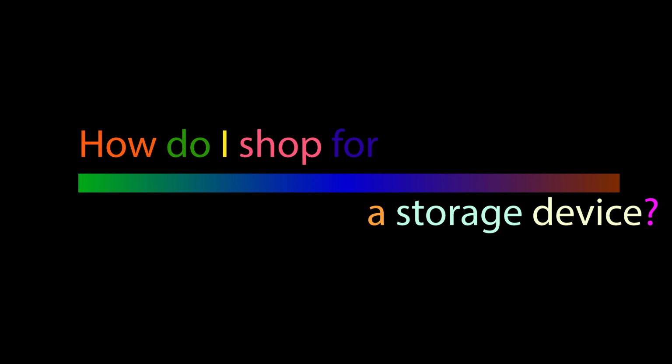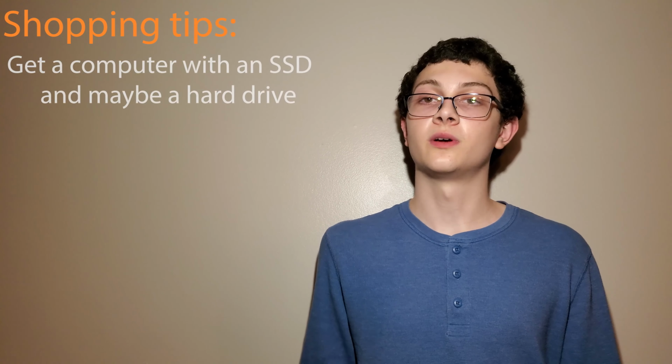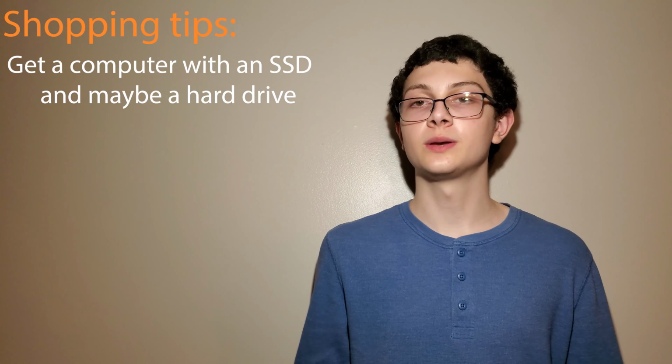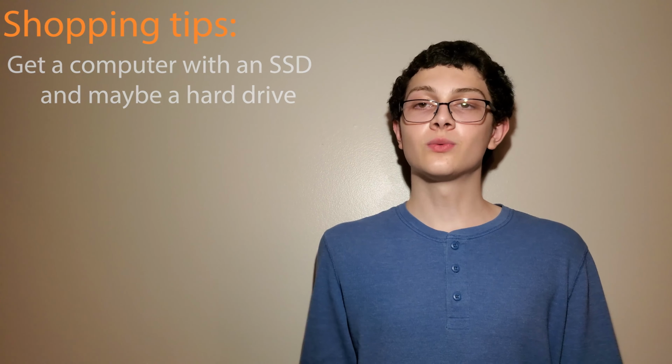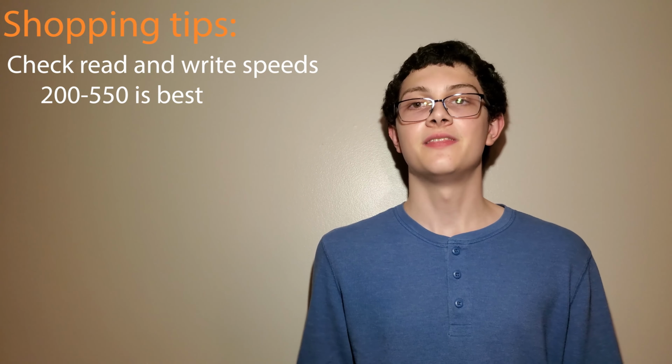To end, I want to talk about some shopping tips about buying storage devices. Look for a computer with an SSD for main storage and maybe a hard drive for extra storage if you're going internal. Look for the read and write speeds in the specs to see which drive is best and follow the specs that you want.